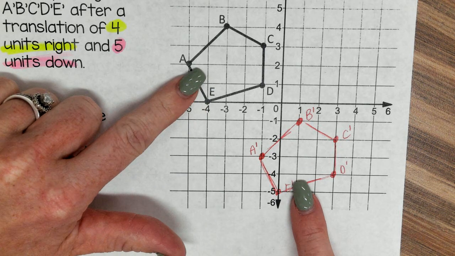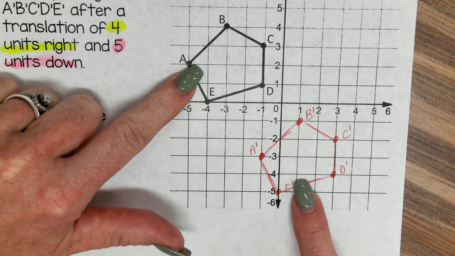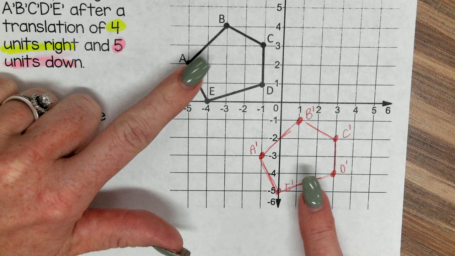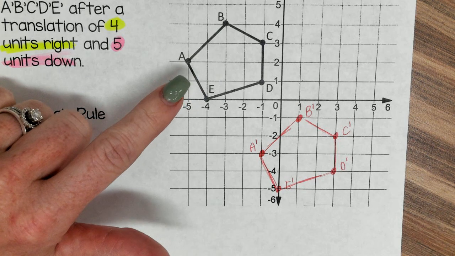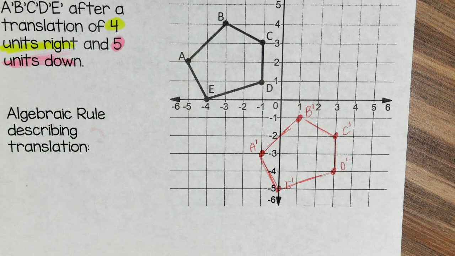Question. Are these images identical? Yes. What is the word we use for that? Congruent. They are congruent. Their sides are the same. Their angles are the same. Their perimeters are the same. The area, everything. The only thing that moved is where it's located.